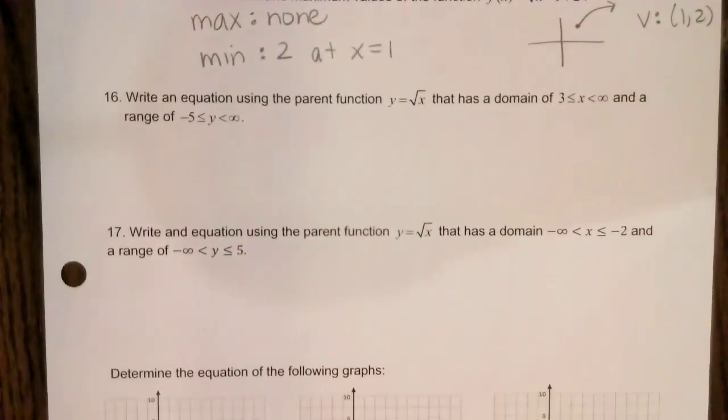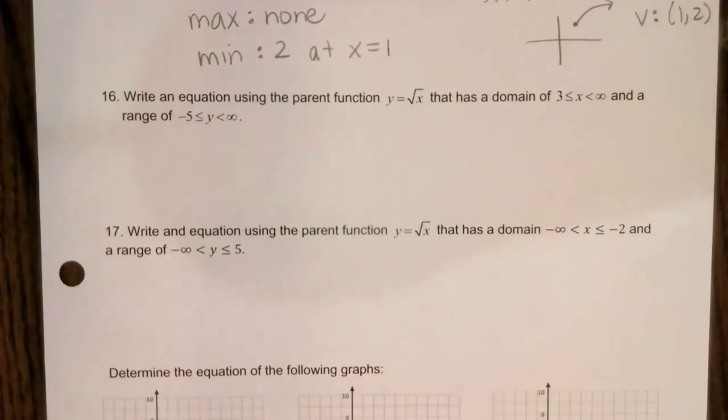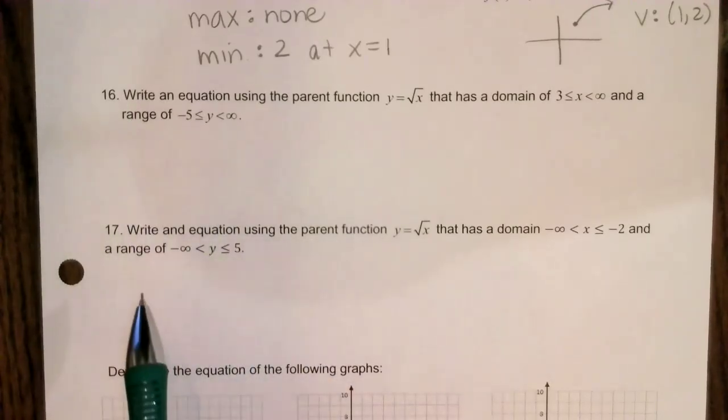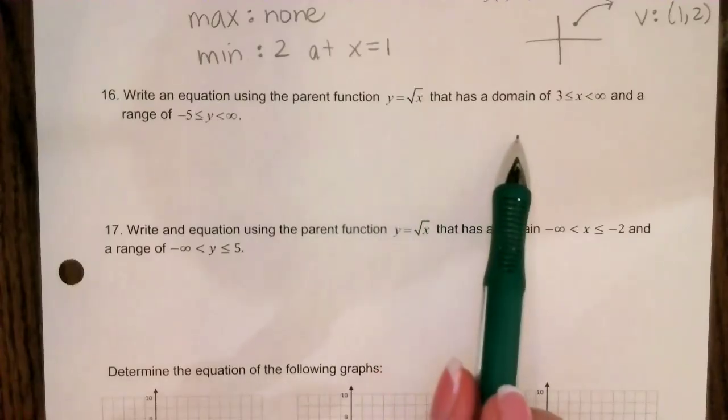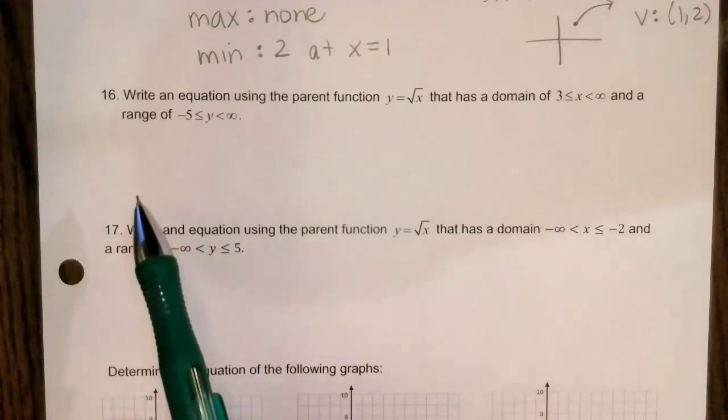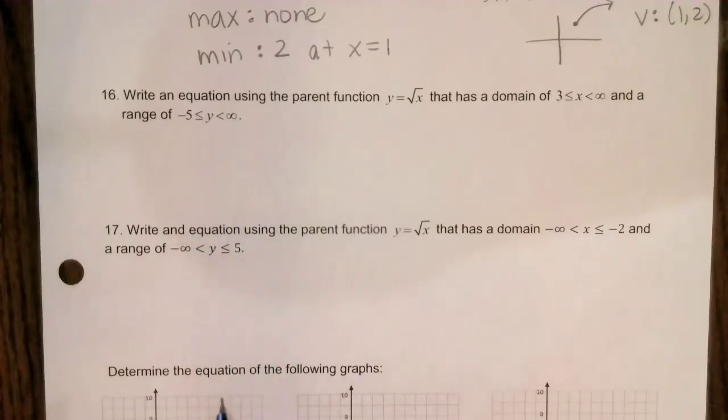All right, the next thing you are going to see on the test is really thinking through these functions at a deeper level. So it tells us here, writing an equation using the parent function y equals square root of x that has a domain from 3 to infinity and a range from negative 5 to infinity.